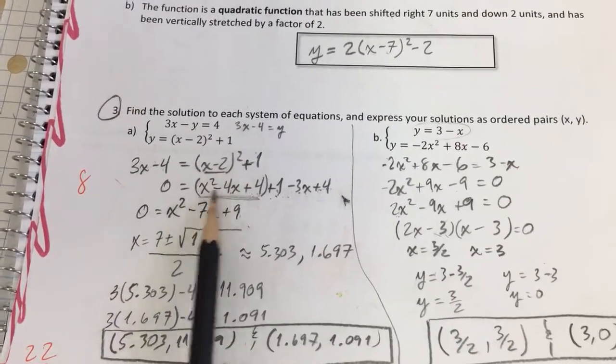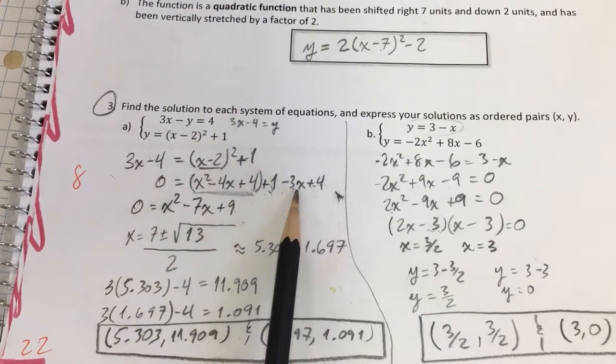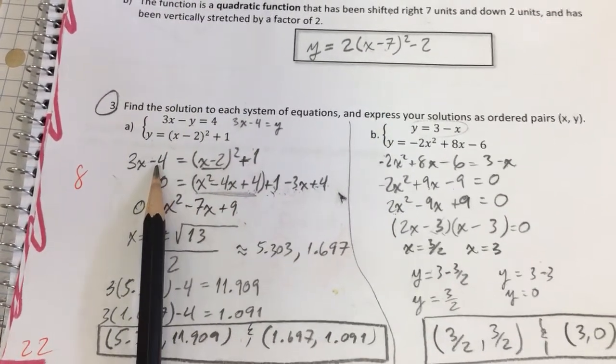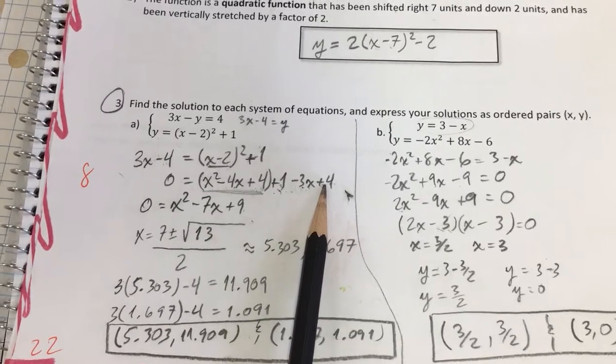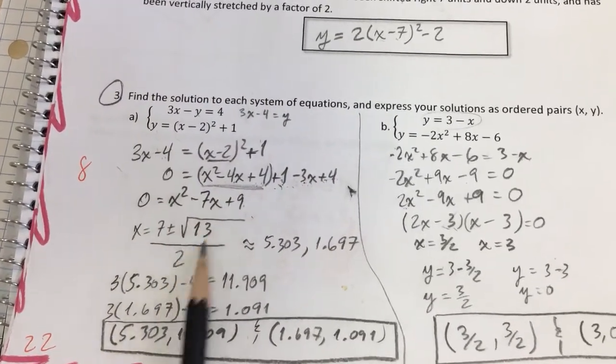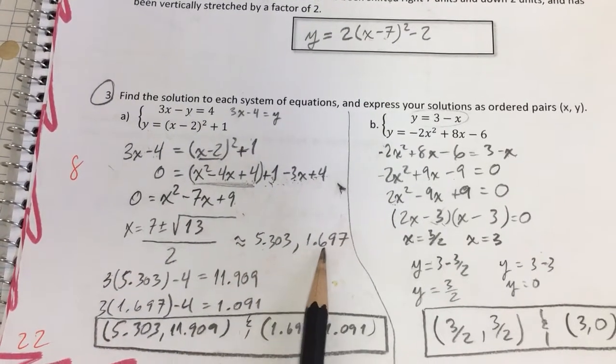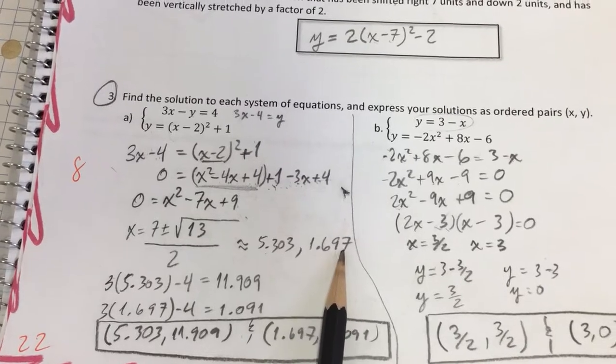Square the binomial, you get this. You still got the plus 1. I move over this 3x, so now it's negative 3x, and I move over this negative 4, so it's positive 4 over here. All of this combines to this quadratic, which I solved with the quadratic formula to give me this. These are my two x values, about 5.3 and about 1.7-ish, 1.697.